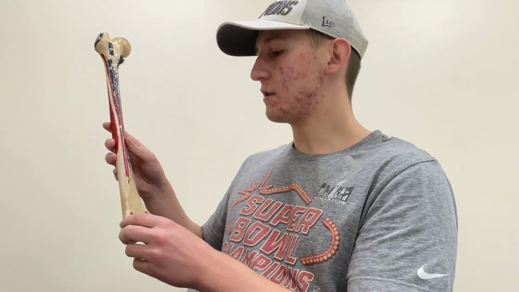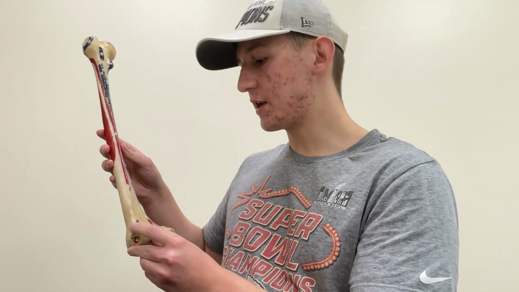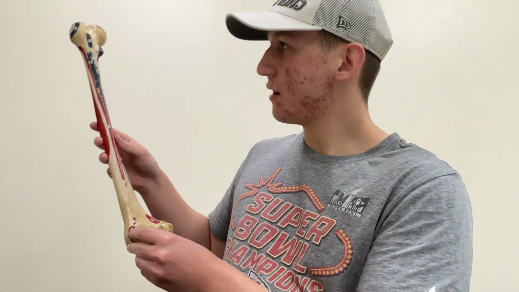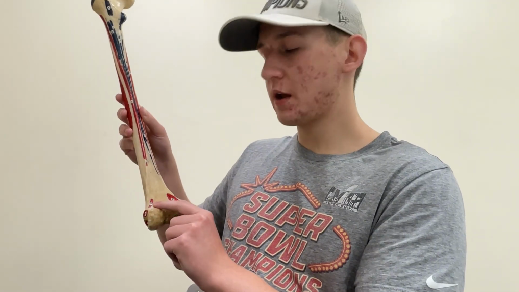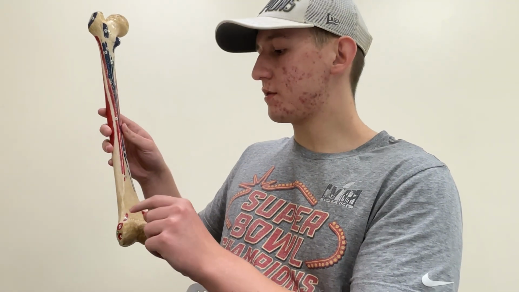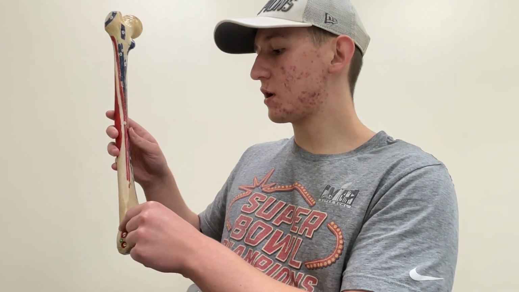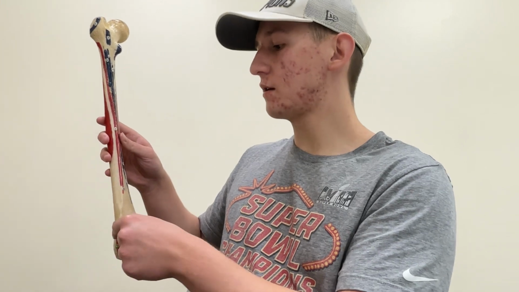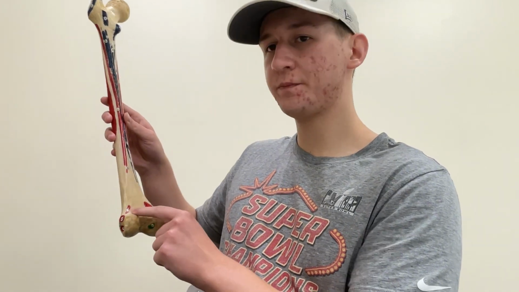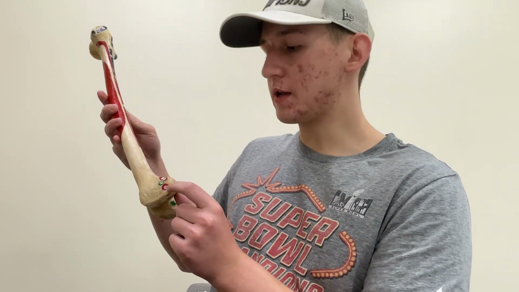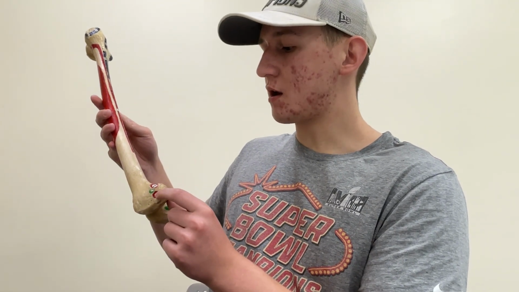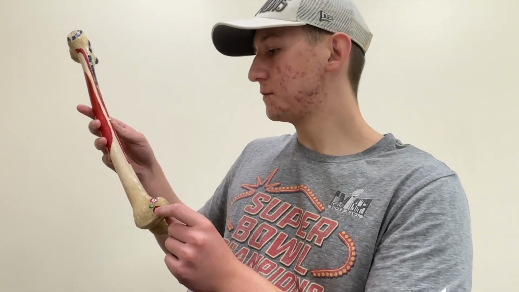We also have the lateral head of the gastrocnemius originating here on the lateral aspect of the lateral femoral condyle. Origin for plantaris is right here on this inferior lateral supracondylar ridge. And we also have the origin for popliteus on this lateral femoral condyle.